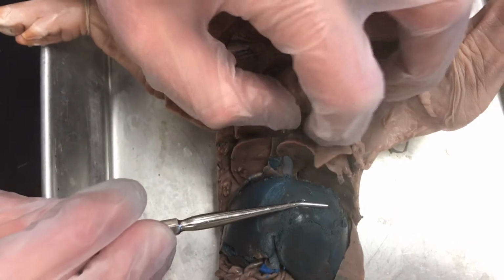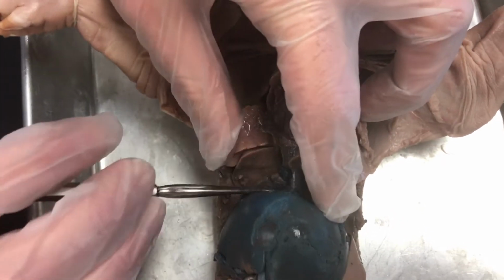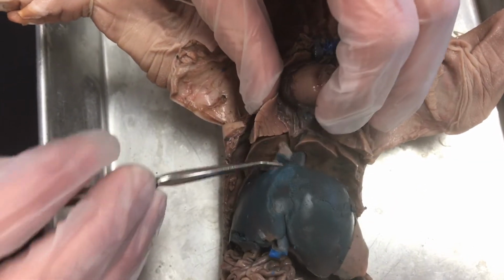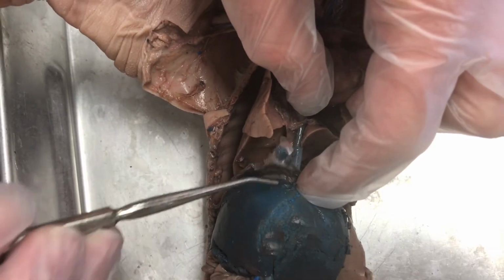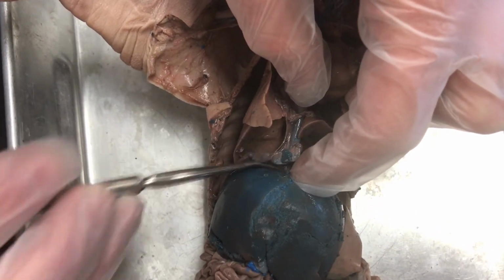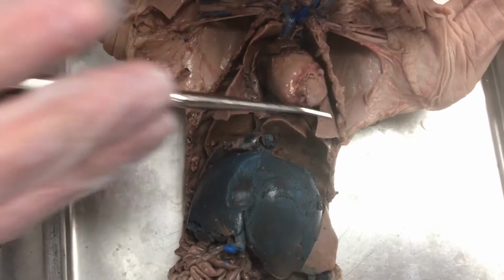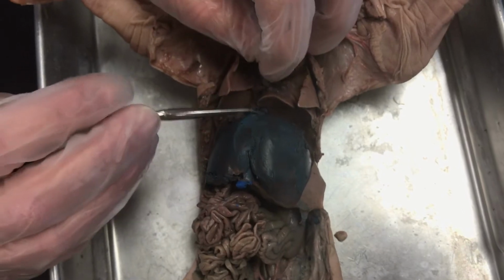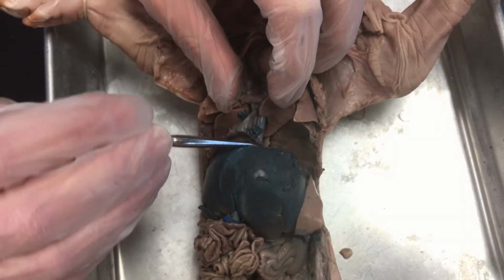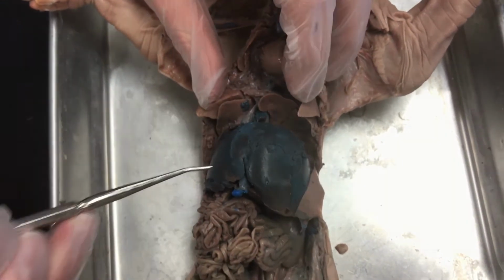Beneath that is the diaphragm, which in this pig has been a little chopped up, but it's this little flap of tissue right here. And the reason it's chopped up is because that completely separates the thoracic chest cavity from the abdominal cavity. And so that has to be sort of cut in order to open the pig up effectively.